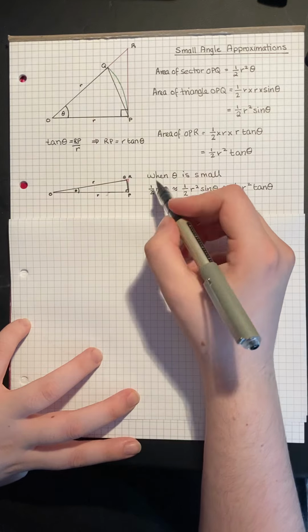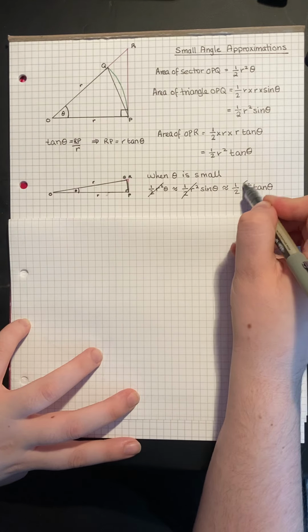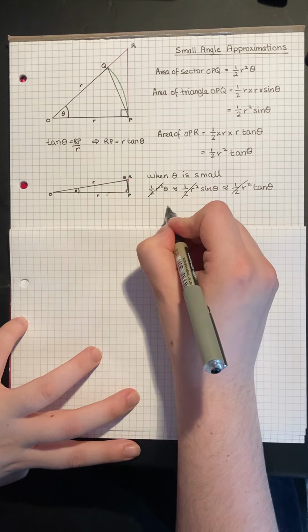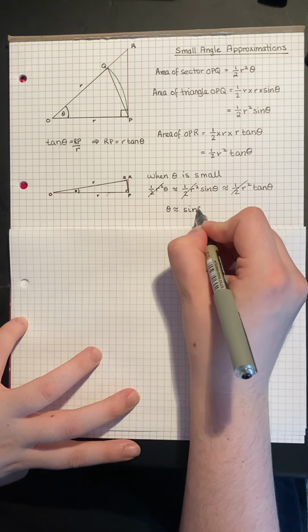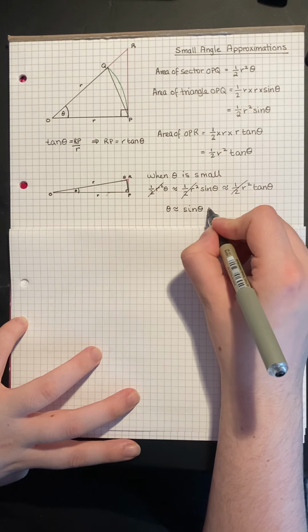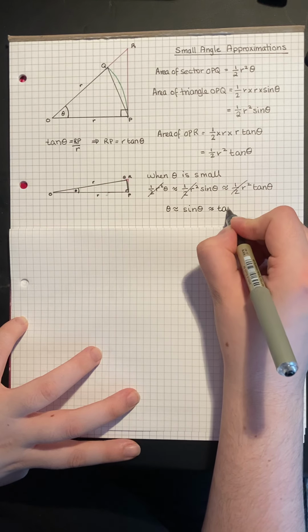Now, dividing that through by a half r squared, we are left with this very important result. When theta is small, theta is approximately equal to sine theta, which is approximately equal to tan theta.